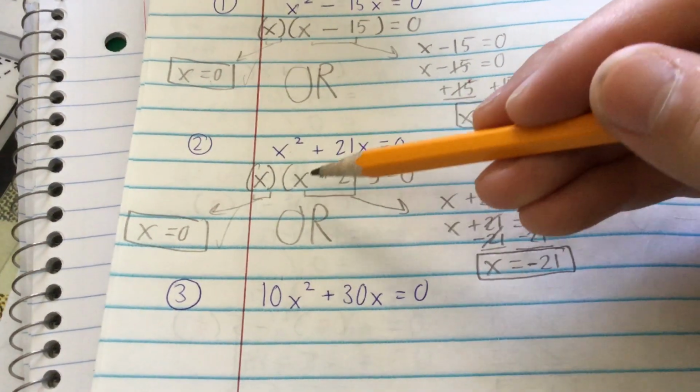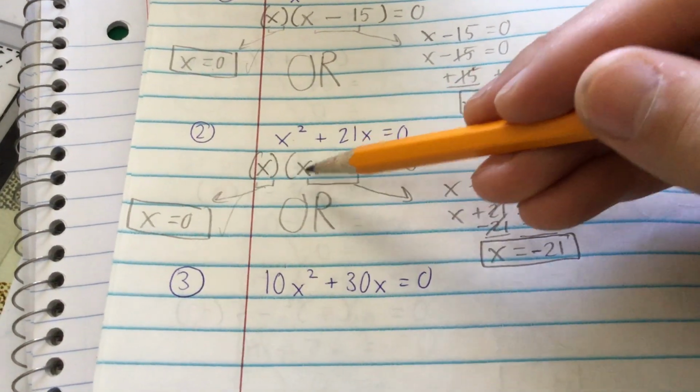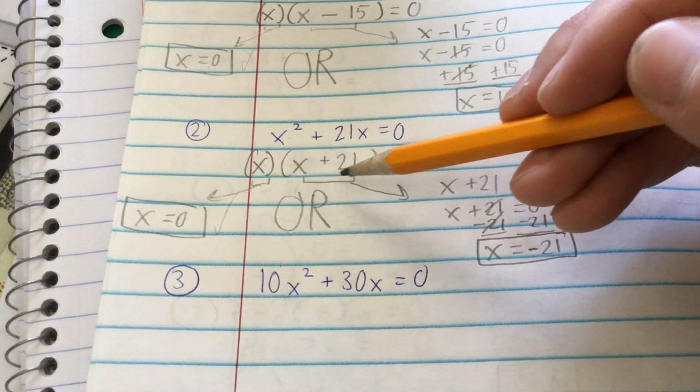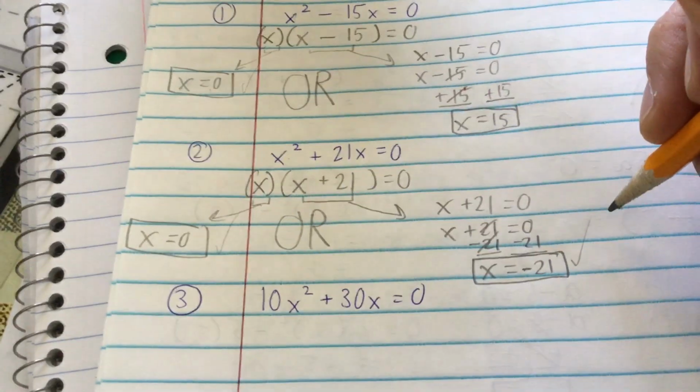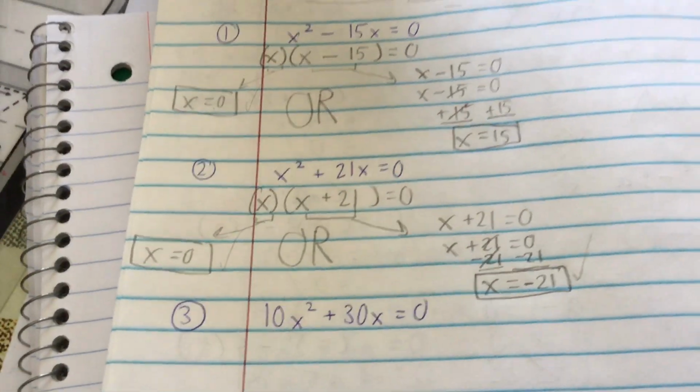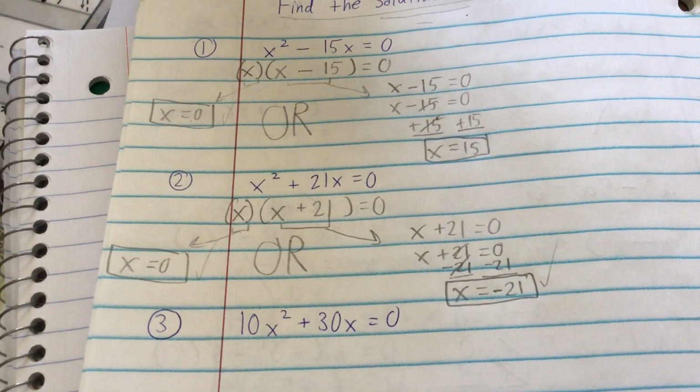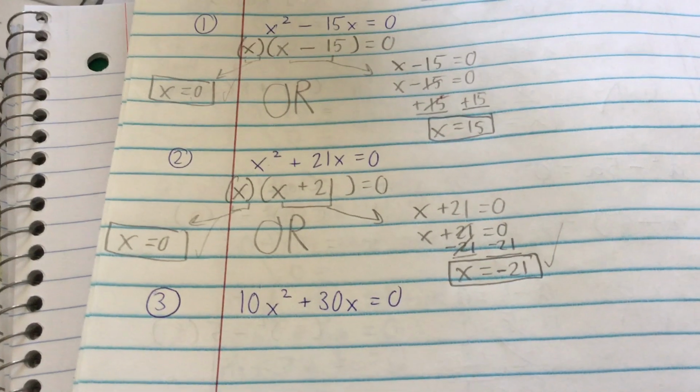Negative 21 in for x, so we got negative 21 times negative 21 plus 21, so negative 21 times 0. Give a little bit of your effort, and you're going to do well in Algebra 2, I guarantee it.